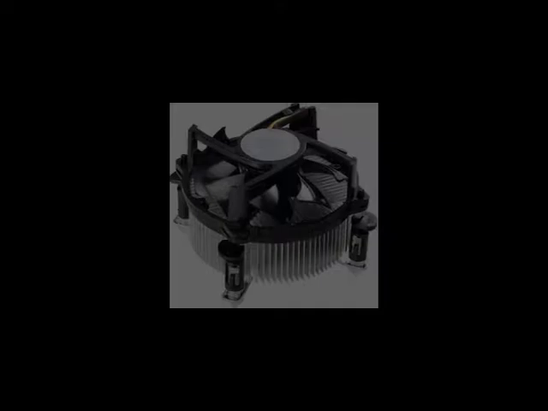Fan and heatsink. A fan and a heatsink help to keep the CPU cool. When the heatsink is too hot, the fan blows cold air at it. The heatsink has a thermal conductor that carries heat away from the CPU when it is too hot.